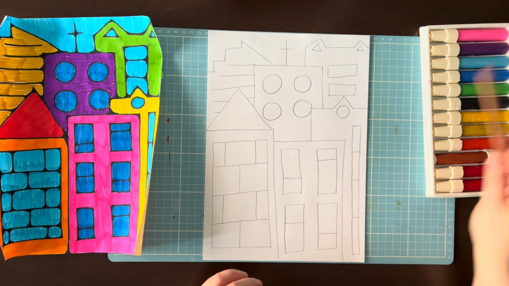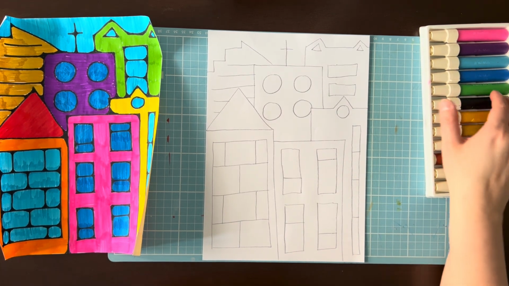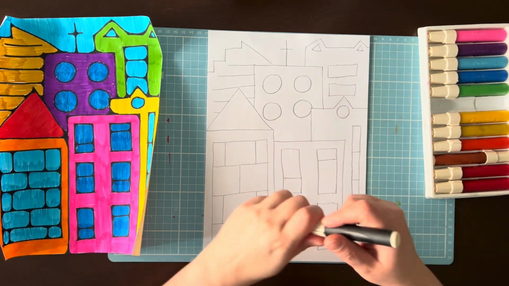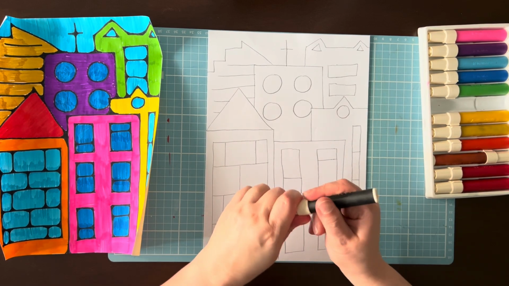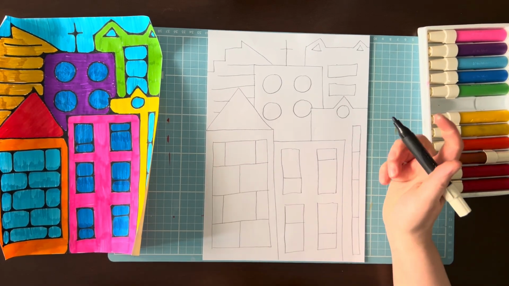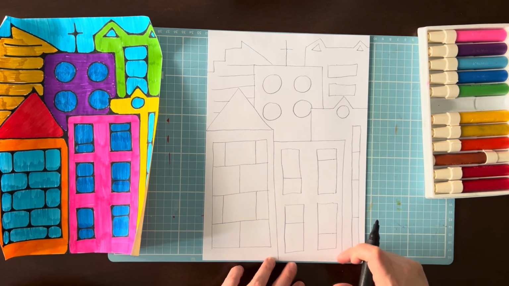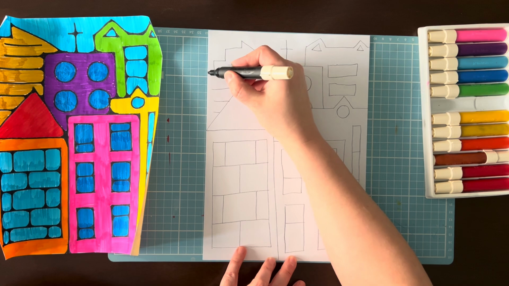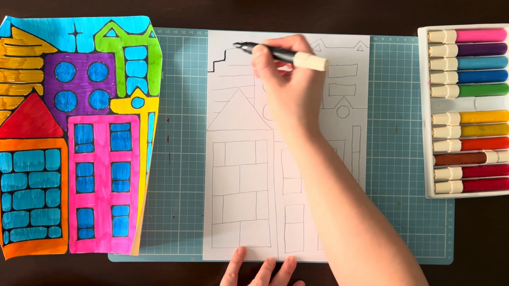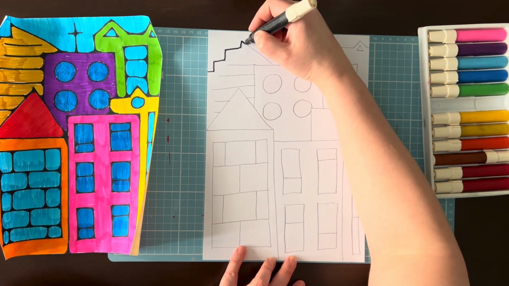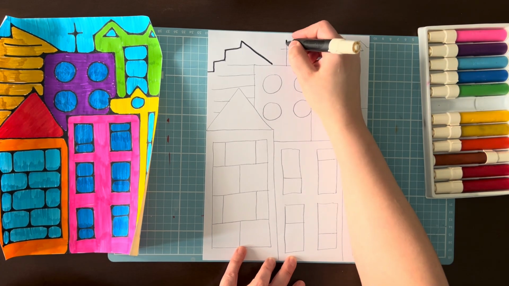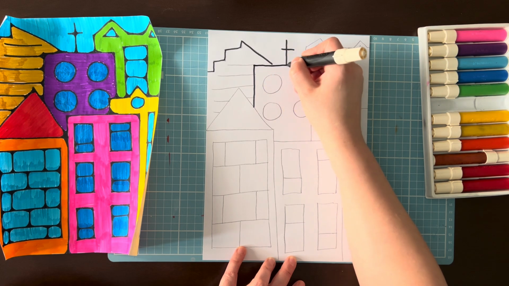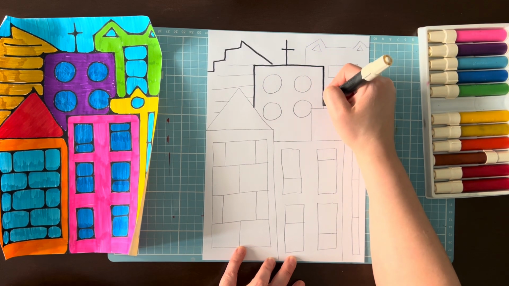So you won't need your pencil anymore. You can put it away. Now you're going to need a black texture, and I would suggest doing this in steps. So what I'm going to do is outline, I'm going to trace my building shapes, okay? Just the shapes. And I'm just using a normal black texture. It's not a Sharpie, it's not a permanent marker, it's just a black texture. Okay.